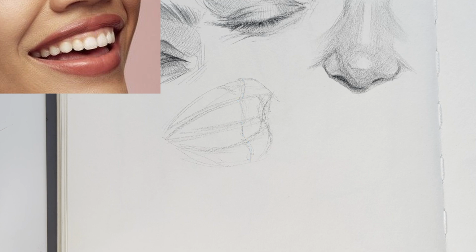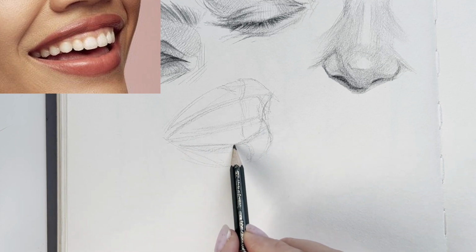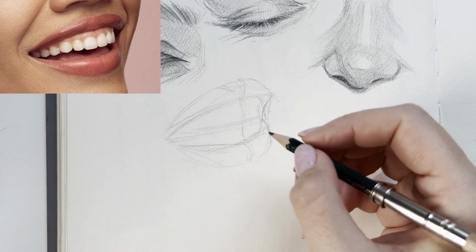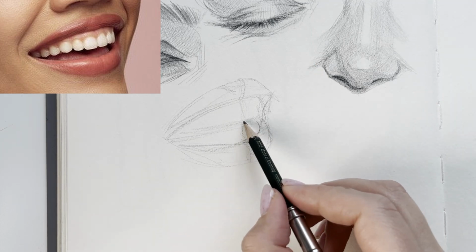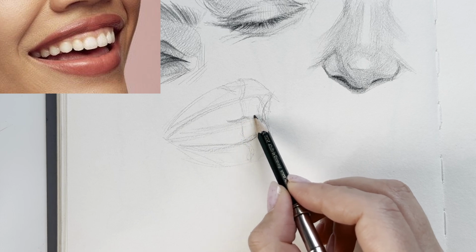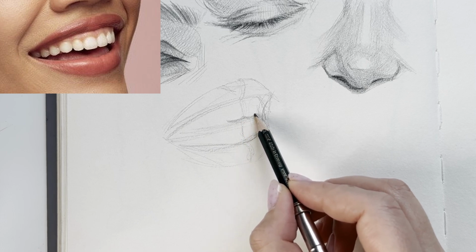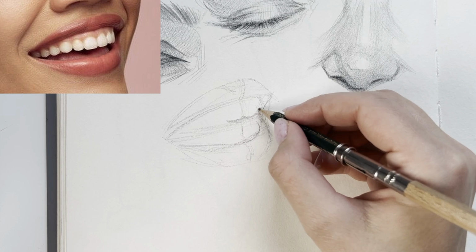Now you can proceed to a slightly more detailed drawing. Count the number of teeth you can see in the picture and divide the arch with the teeth into the same number of sections. Keep in mind that the first 2 teeth at the front will be slightly larger than the other ones. Also remember to maintain symmetry in relation to the central line.